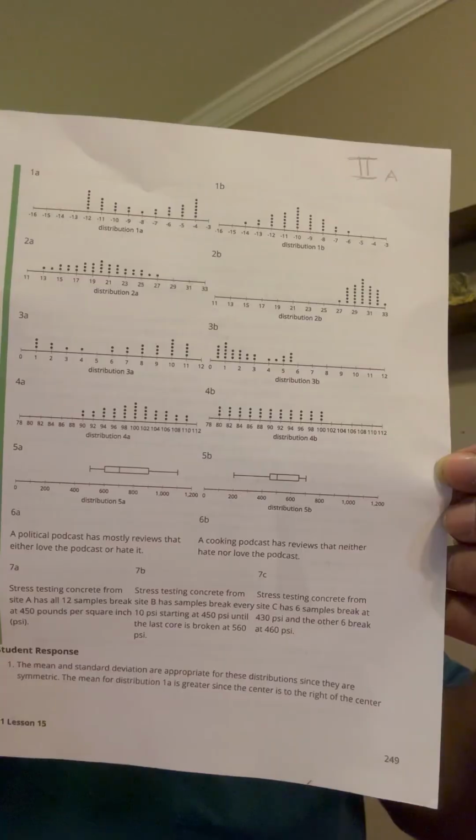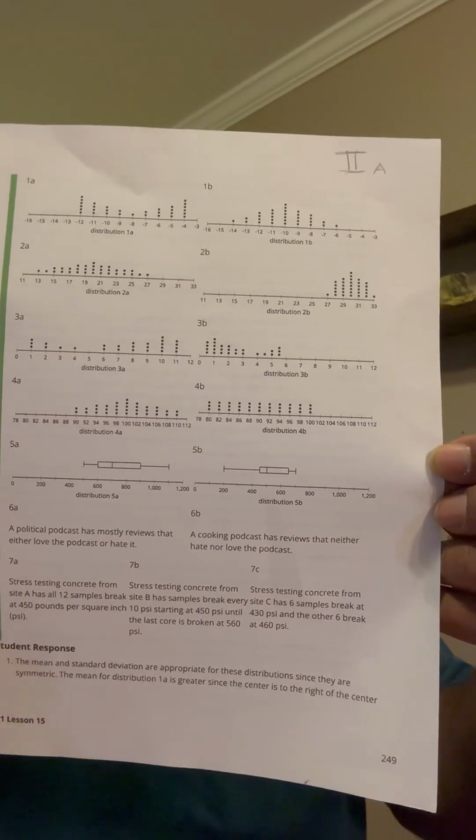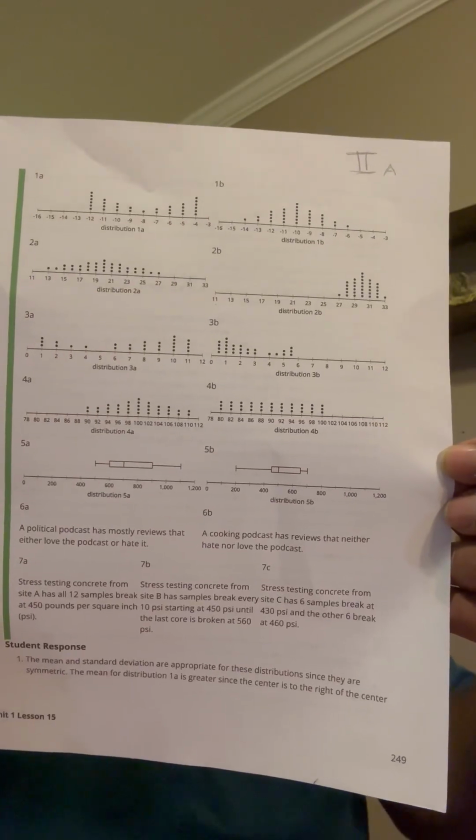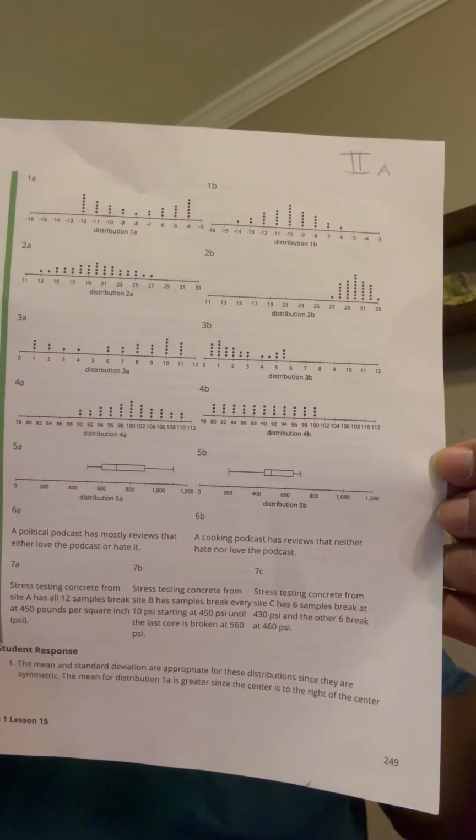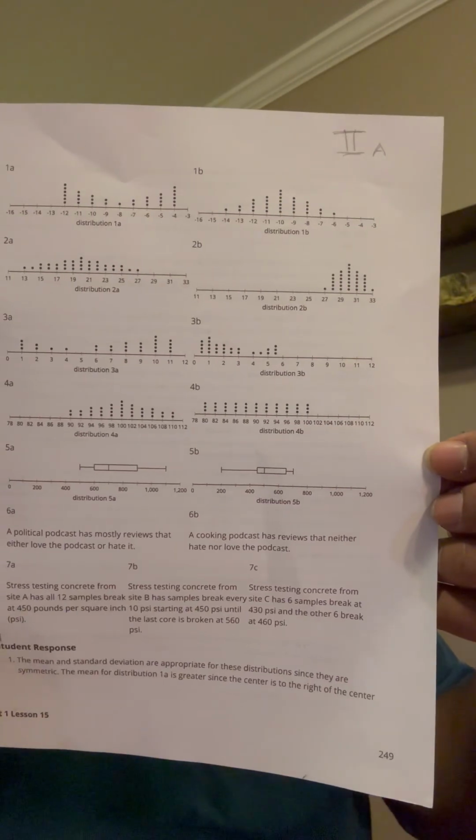So for number one, if you look at 1A, let's look at a number line. You notice in 1A that the mean is going to be greater simply because the values in 1A are greater, all right? So they're less negative than the values in 1B. That is, the values are further to the right on the number line in 1A. Therefore, the mean would be greater, right? Got it?